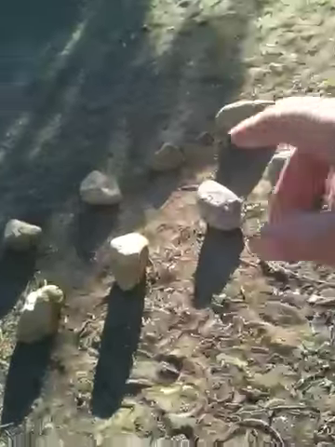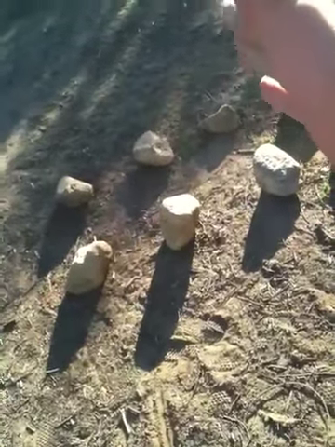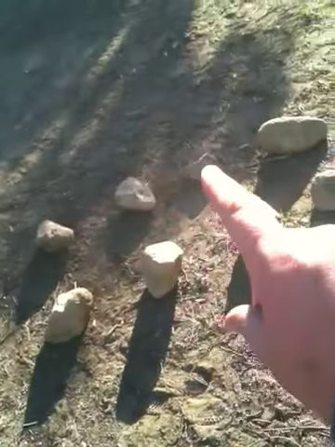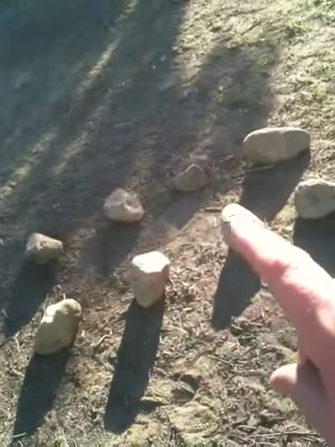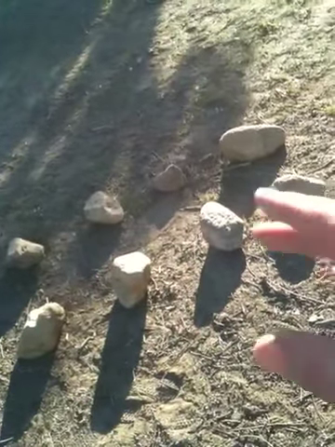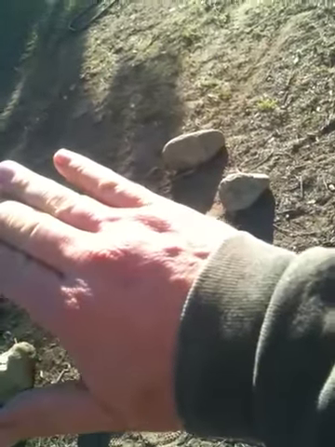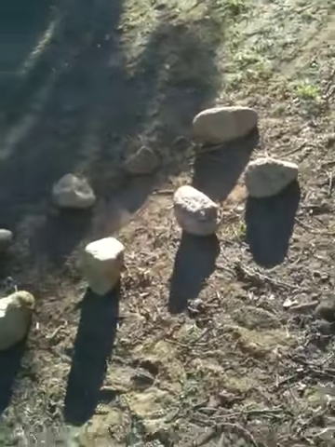We added the 2 to the 6 that we had. There was 6 here, and we added those 2. So we have 1, 2, 3, 4, 5, 6, 7, 8. We know now that 6 plus 2 is 8. We have 8 rocks.